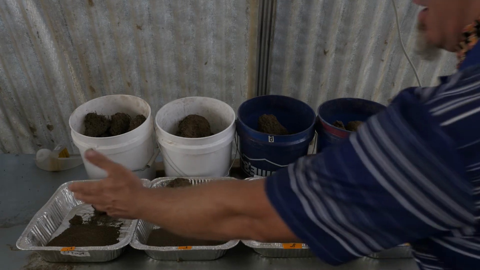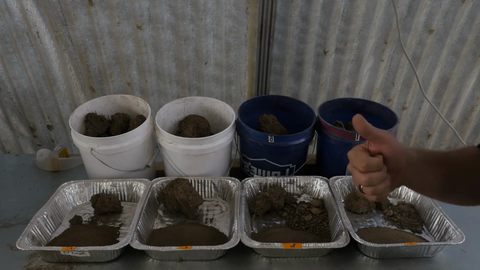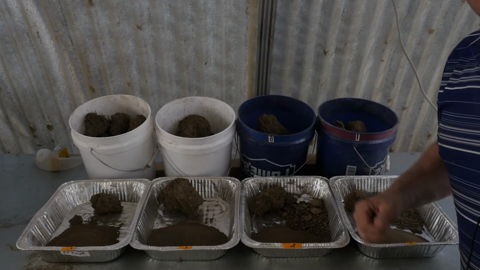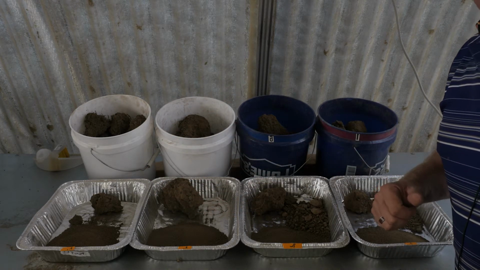So now we have soils to be able to do particle size distribution via sedimentation, and we'll be hand texturing these later on at the soil area.